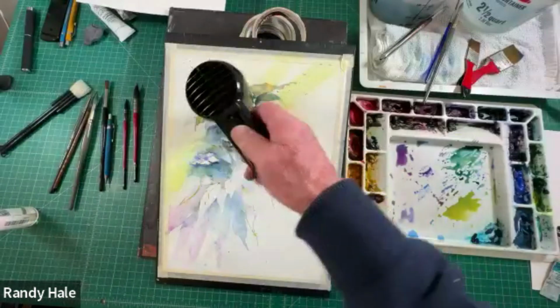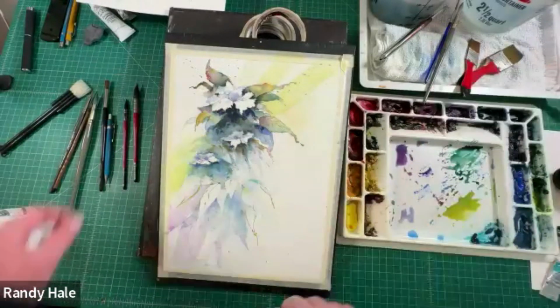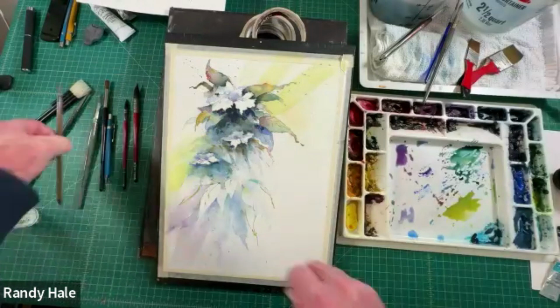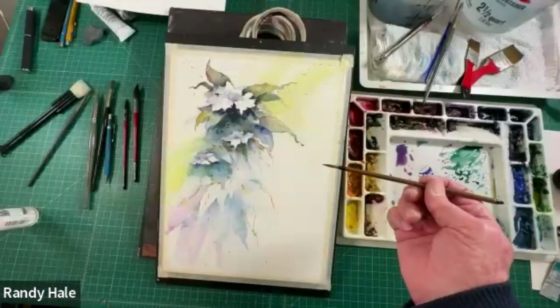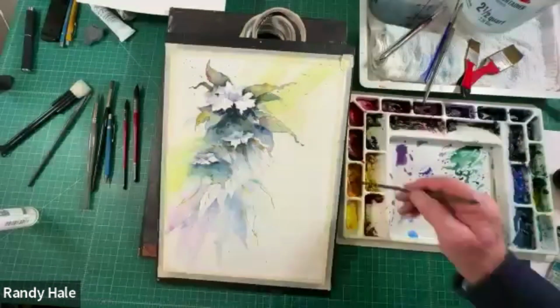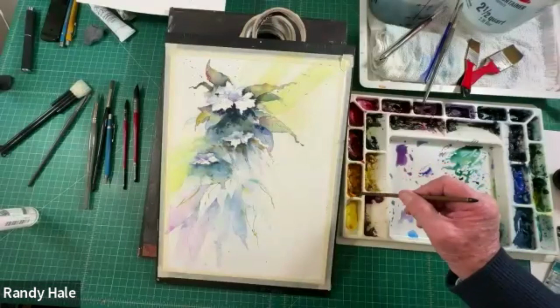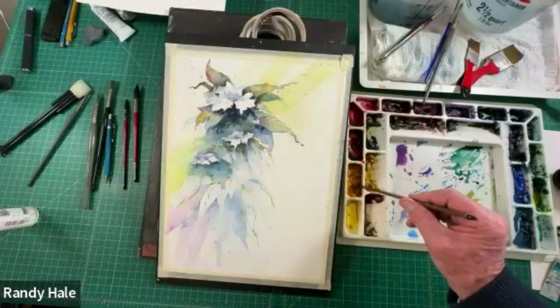And I want to get some darks in there as well. So I'm going to use my liner brush. It's a very sharp tip on there. I don't know if you can see that. Yeah, there you go. And I'll get it wet, and I'll get some of this. I've used gamboge. It's kind of a warm yellow, almost an orangey yellow.